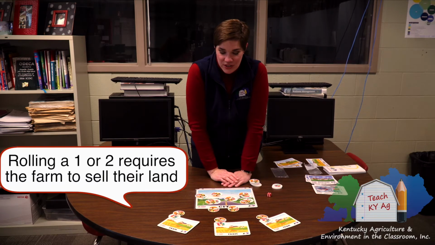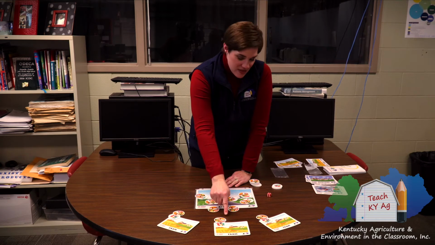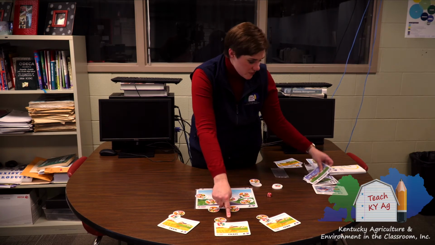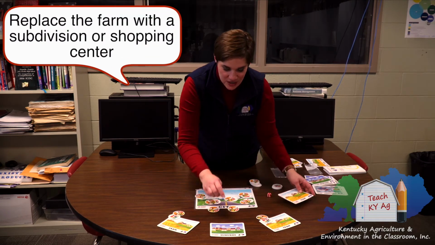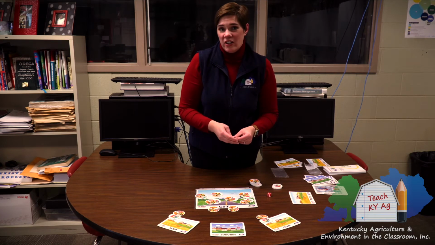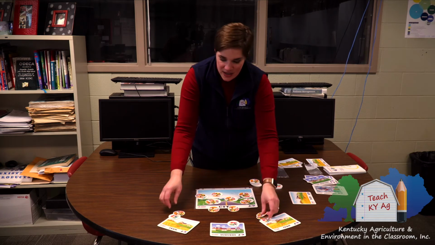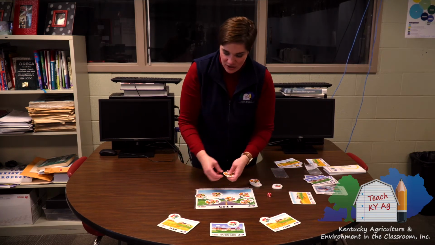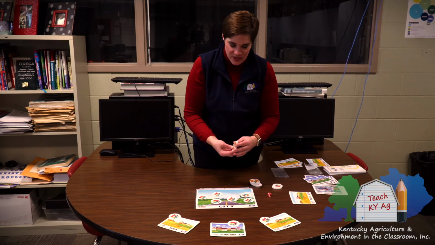That food that they produce is not going to support their family farm. So in this case, this farm is going to sell to a developer, and we're going to put a suburb there. Any team or child that rolls only a 1 or 2 is encouraged to sell the farm. It is the next season or generation, so we're going to collect our food discs.